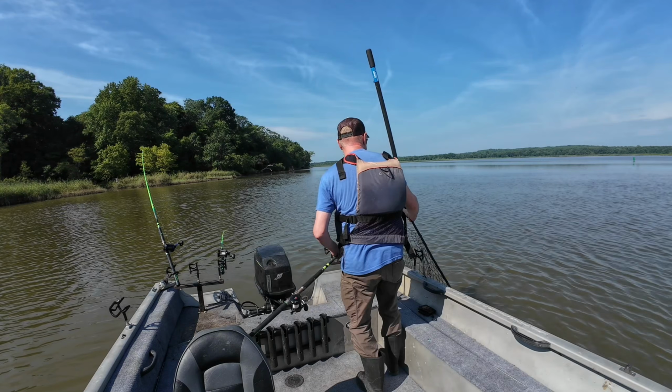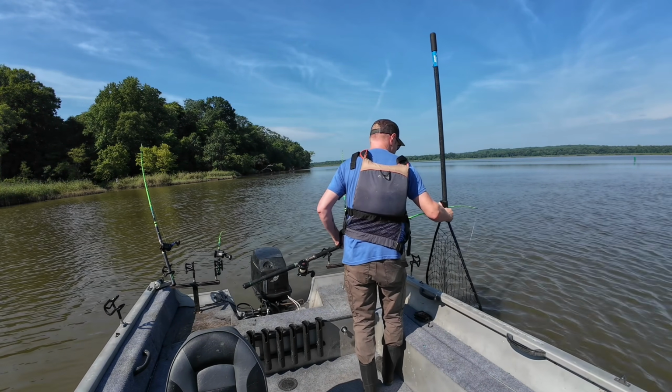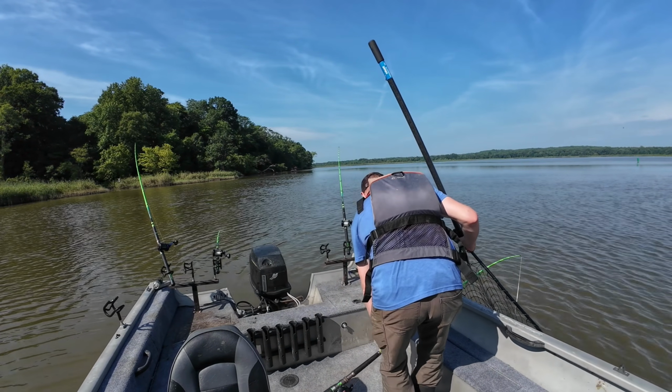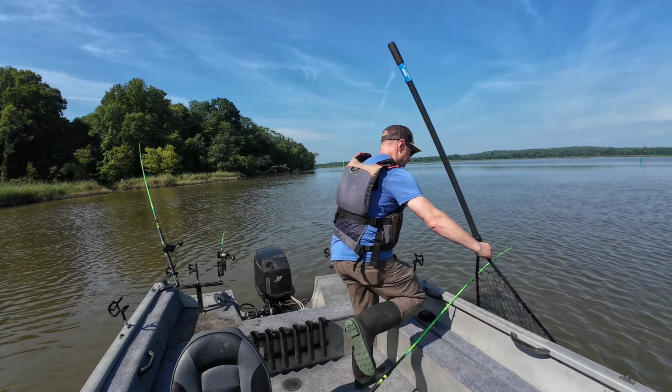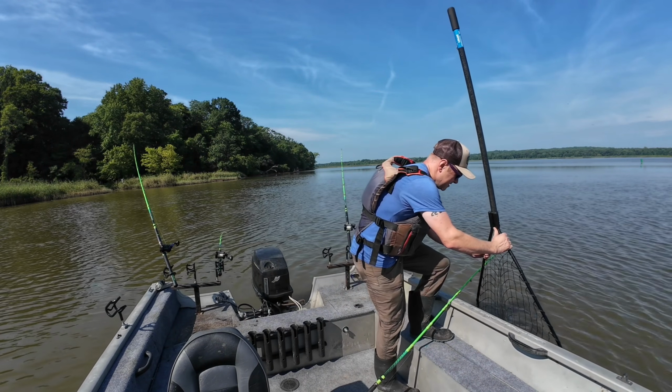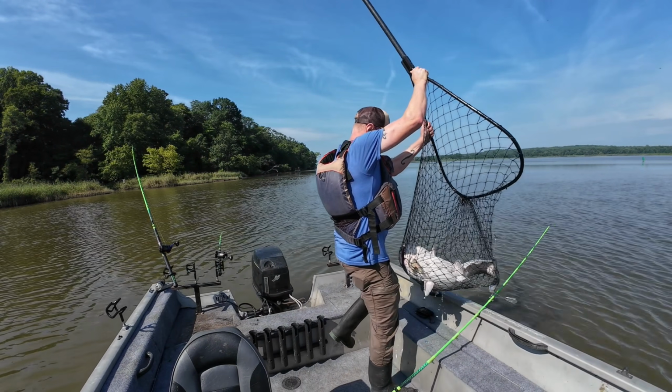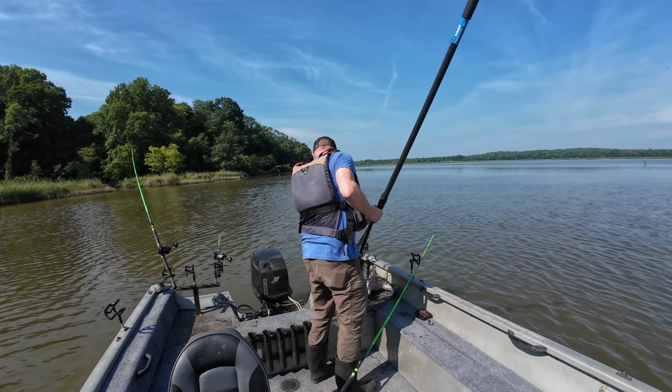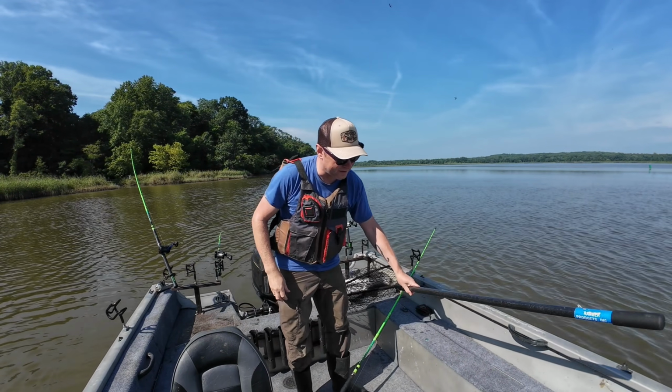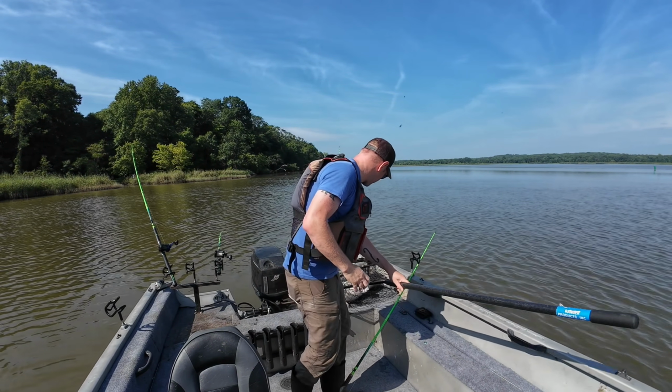Too big to pull up like that. Let's get on the other side of this rock. Oh, man, he has got a big old wound on the side of his head. It looks nasty.